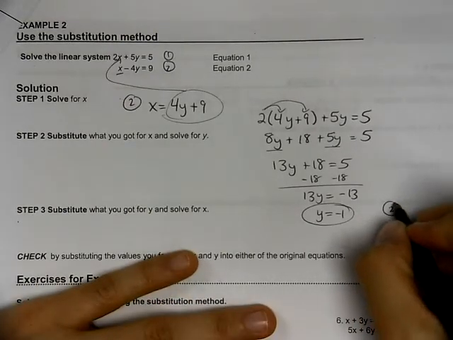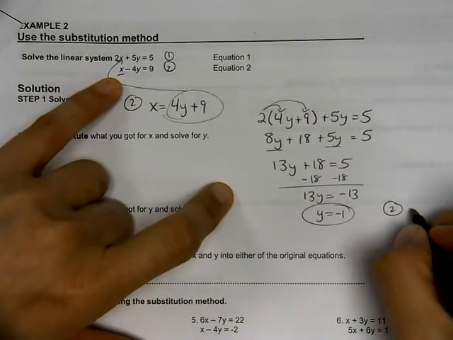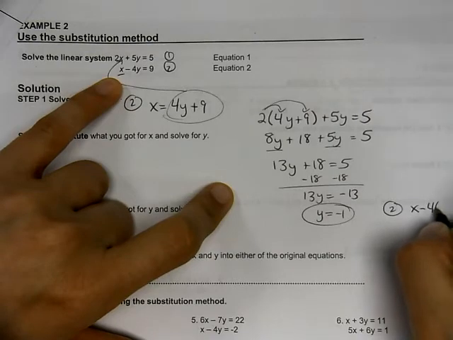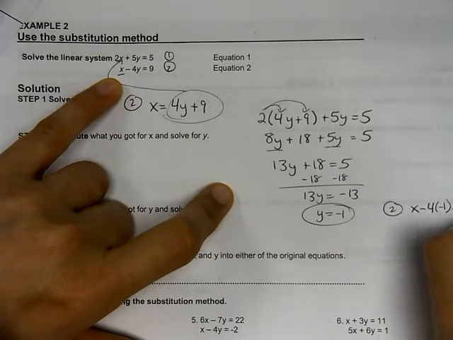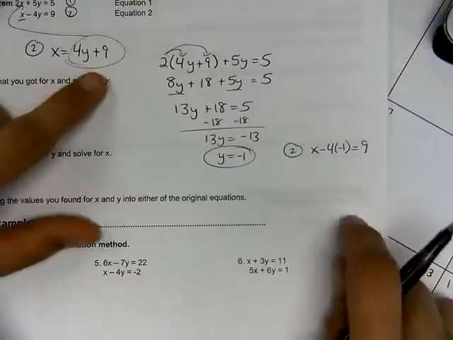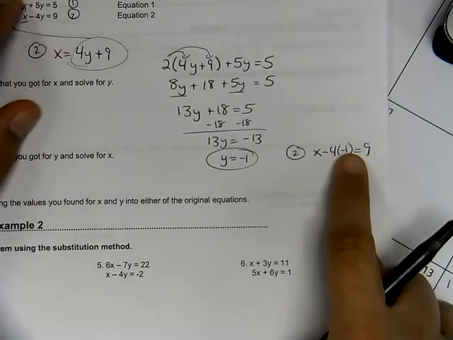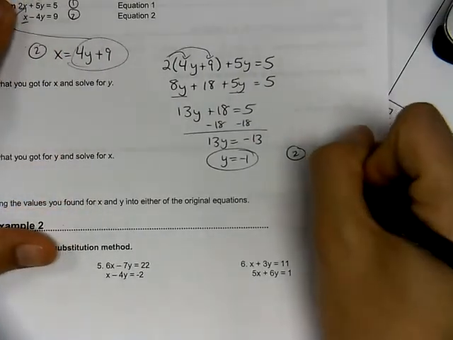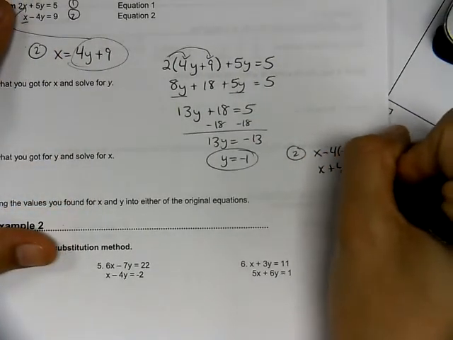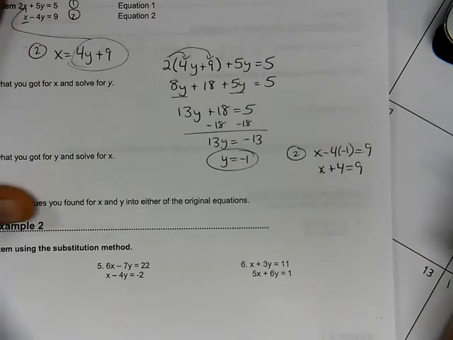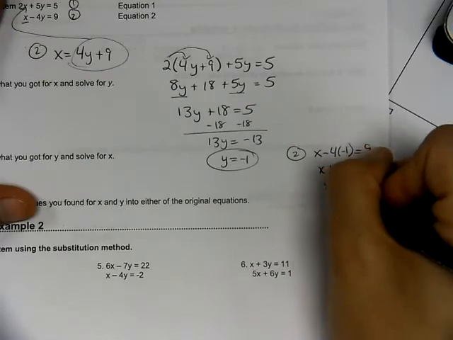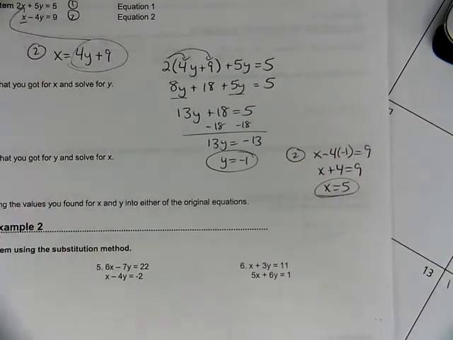So let's plug it into equation 2. X minus 4 times negative 1 equals 9. This is actually a good example because what's a negative times a negative? So this becomes x plus 4 equals 9. Okay, be very, very careful about your positives and negatives. So x equals 5.